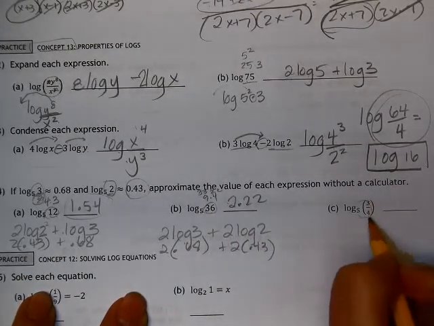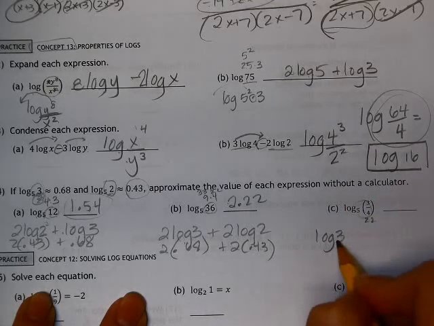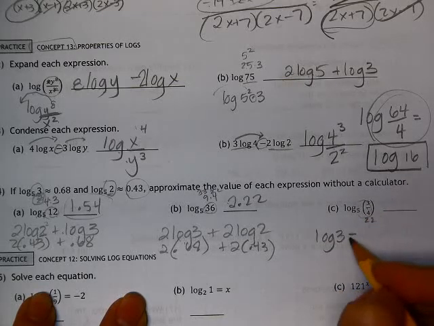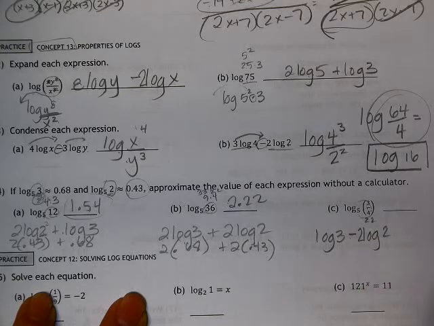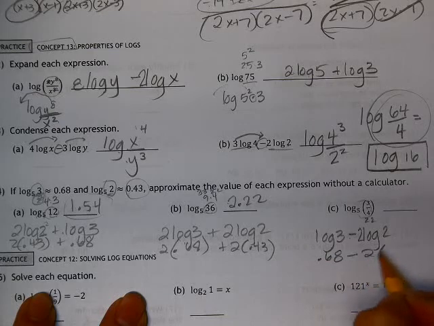Last but not least, we have the 3 and then the 2. So remember, log of 3 would be the top. The divide means subtract. So I want to subtract 2 of the log 2's. So I'm going to take my log 3, which is 0.68, and subtract 2 of the log 2's, which is 0.43.